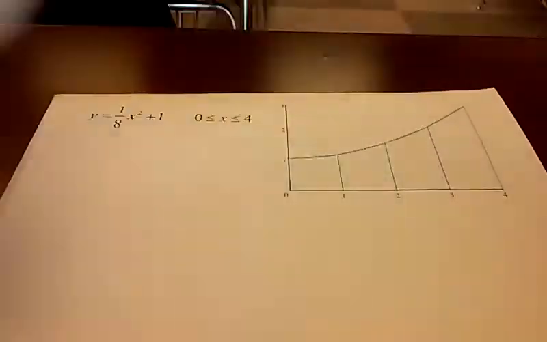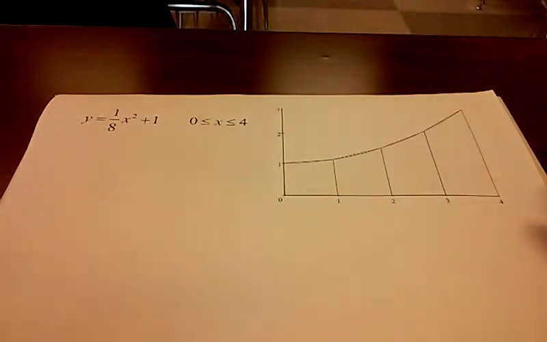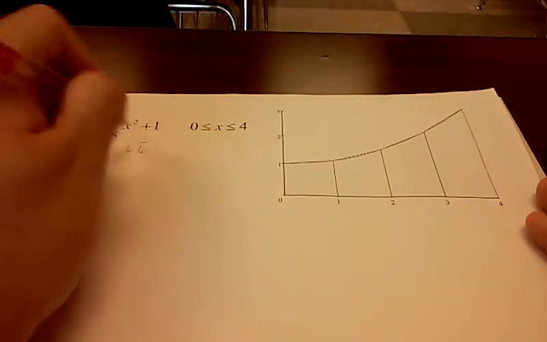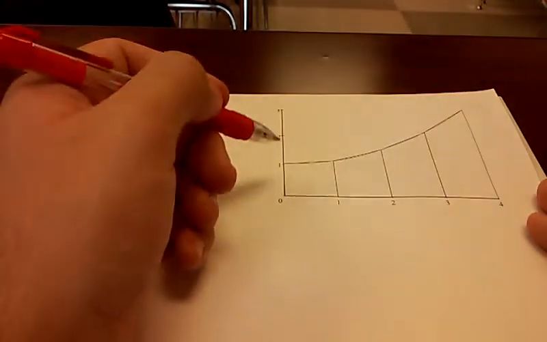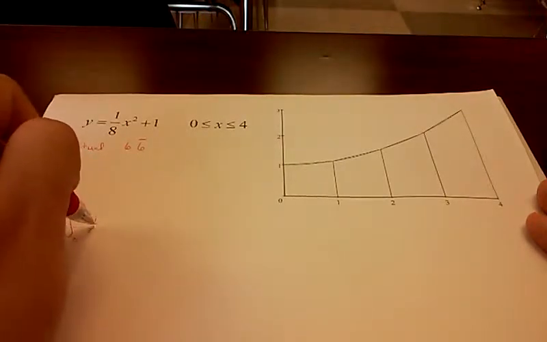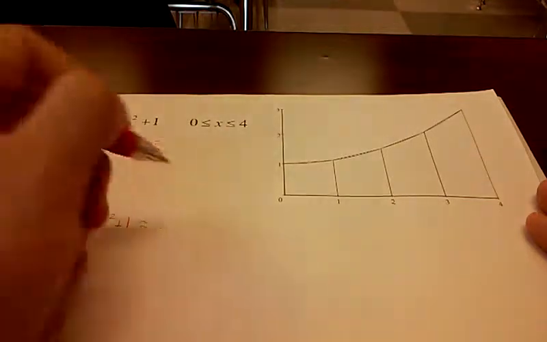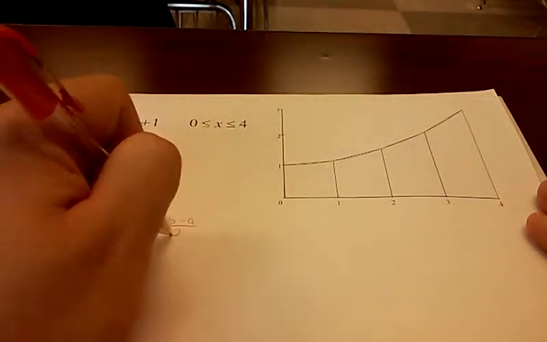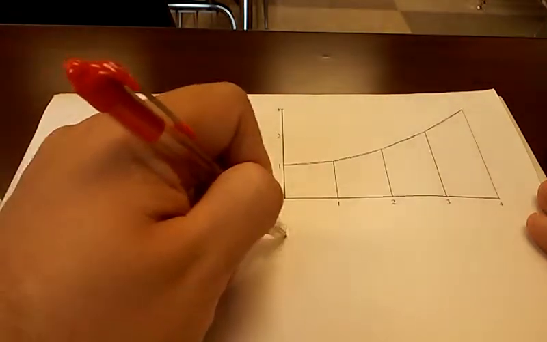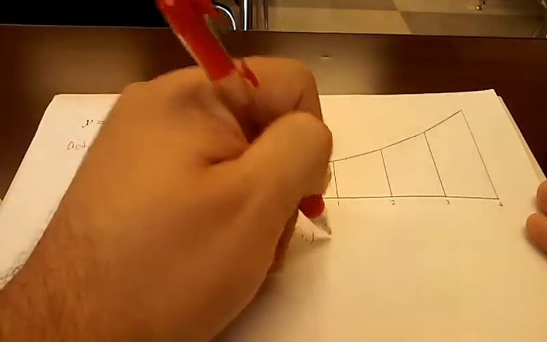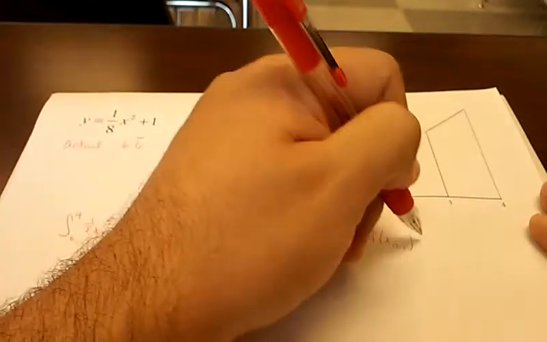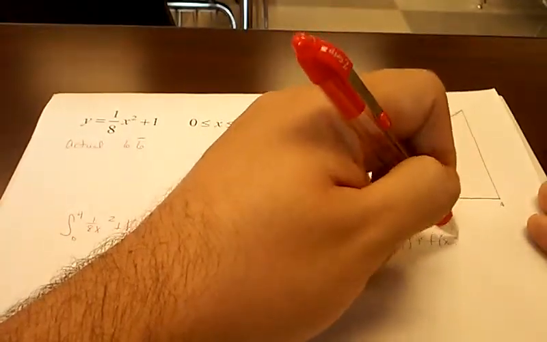So let's go back and revisit this original function. Now keep in mind that the actual answer is 6.6 repeating. Okay? All right, so what we're going to do is use the trapezoidal rule, which says that the integral from 0 to 4 of 1/8 x squared plus 1 is approximately b minus a over 2n times f of x0 plus 2 times f of x1 dot dot dot plus 2 times f of x sub n minus 1 plus f of x sub n.